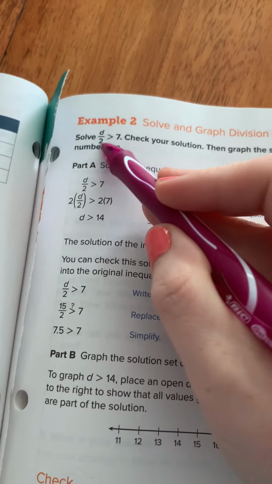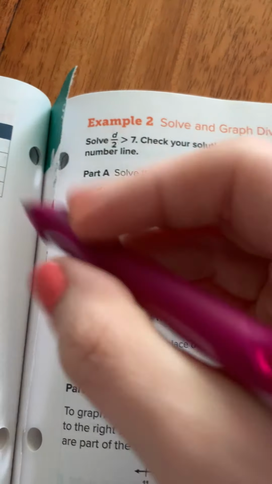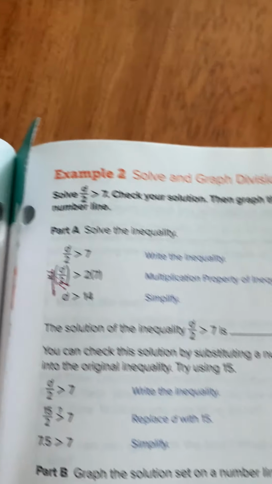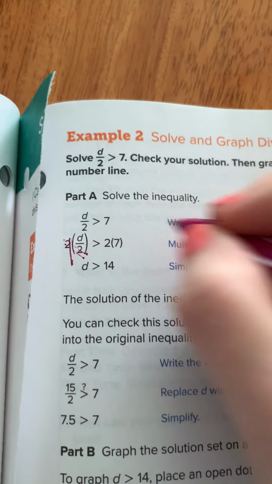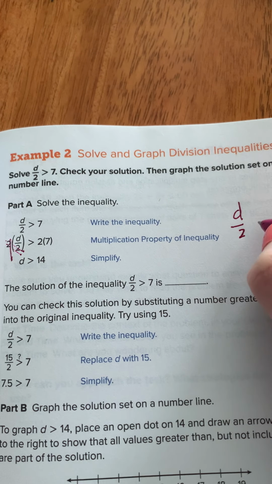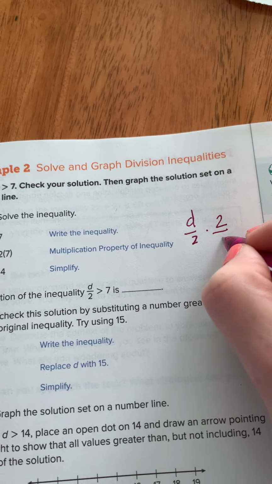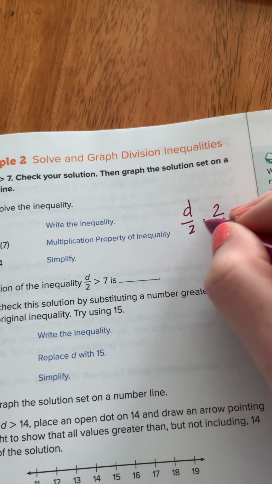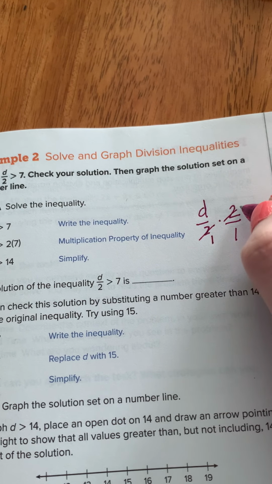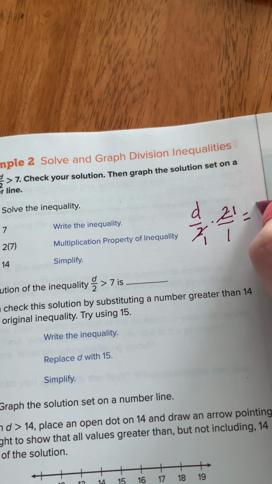All right, so we're going to times by 2 on each side. They set it up like this. Just know that the 2's will cancel each other out because what it really is, I think I told the 6th graders last time. If you have D over 2 and you're going to times it by 2 because that number's 2, 2's over 1. So you can cross simplify these. 2 can go into itself one time, 2 can go into itself one time. So all you have is D times 1 is D.